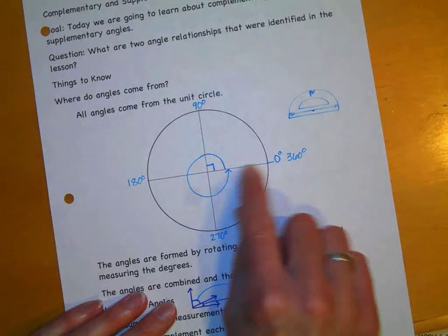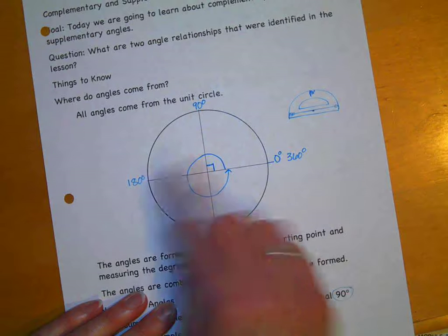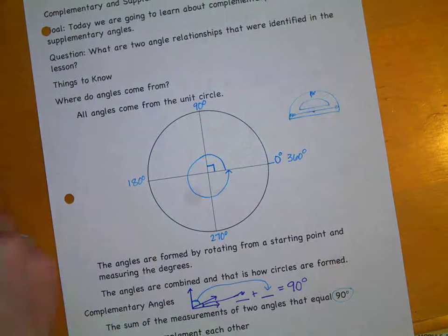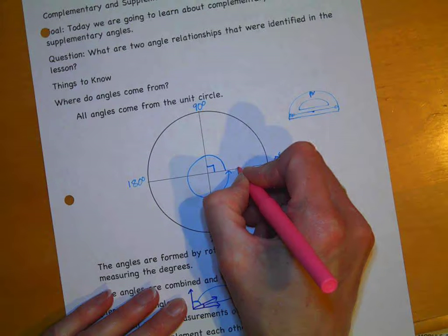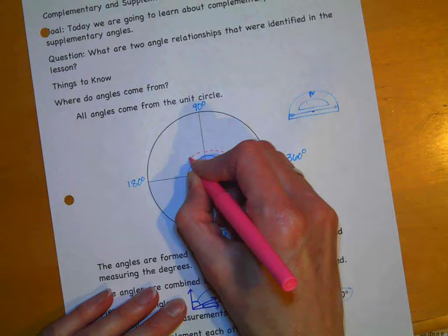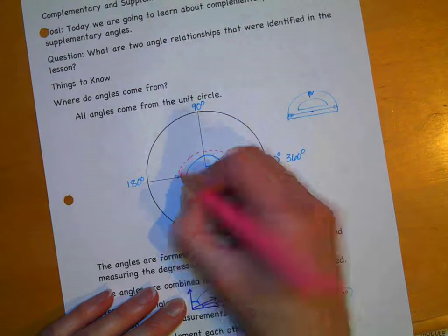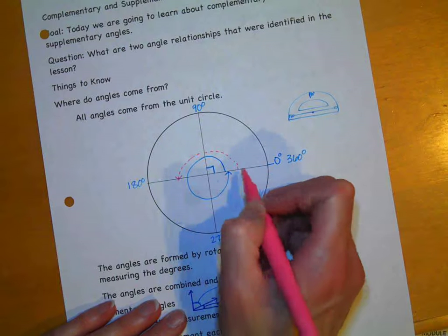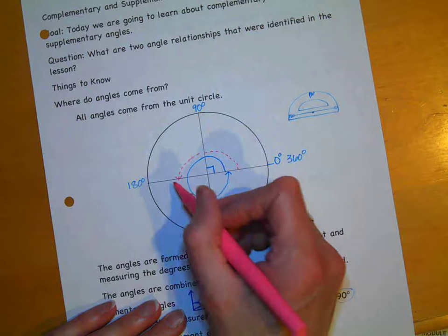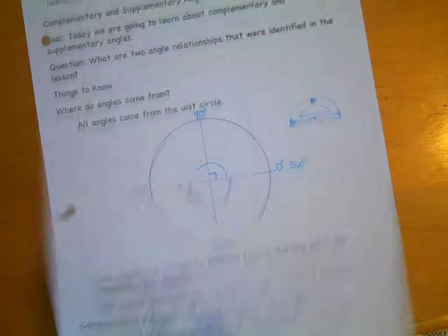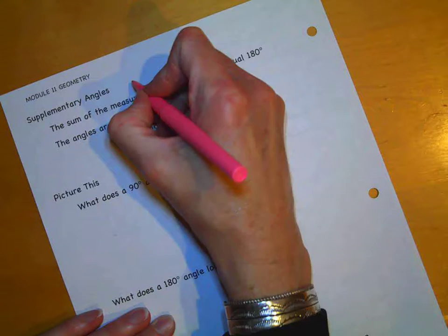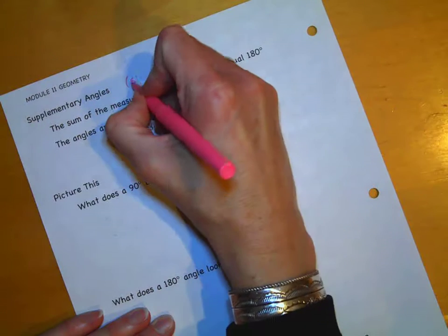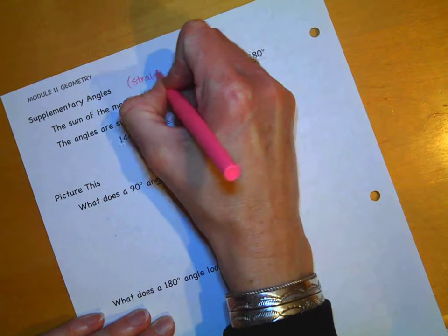And the interesting thing that we need to remember about 180 is it also is known as your straight angle, because this entire space from 0 on your unit circle all the way over to here, if you were to measure that on a protractor, this degree angle measure is 180. So we also know that 180 is a straight angle. So supplementary means, another name for it is the straight angle.